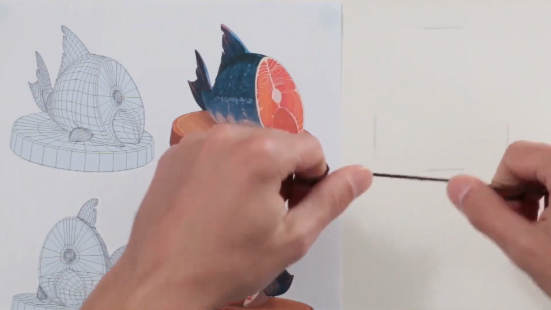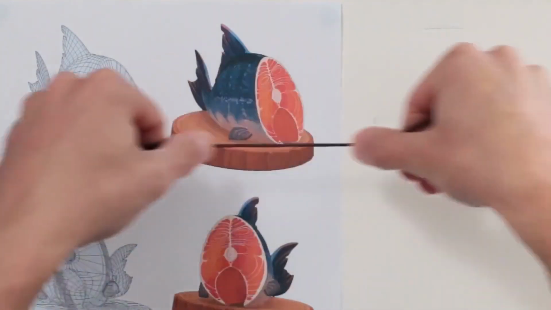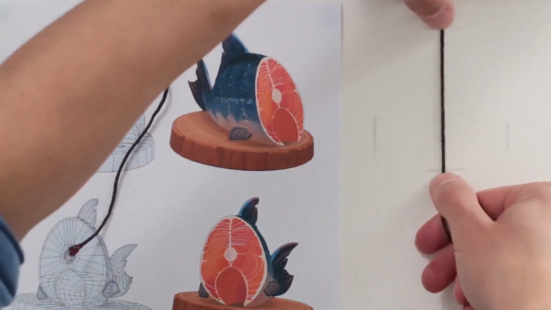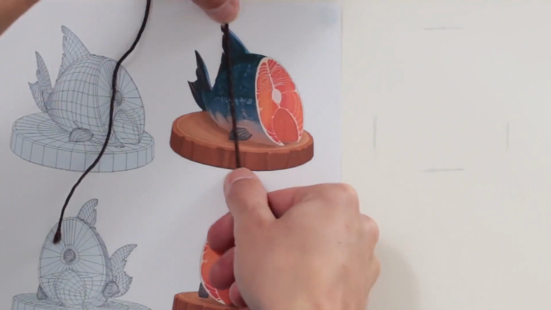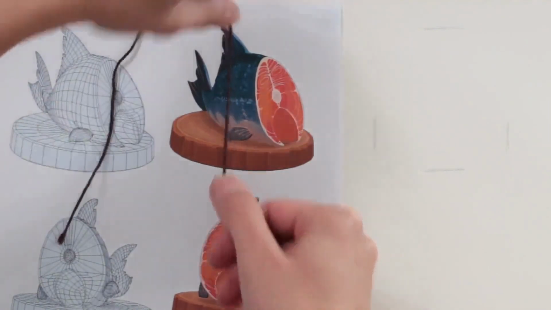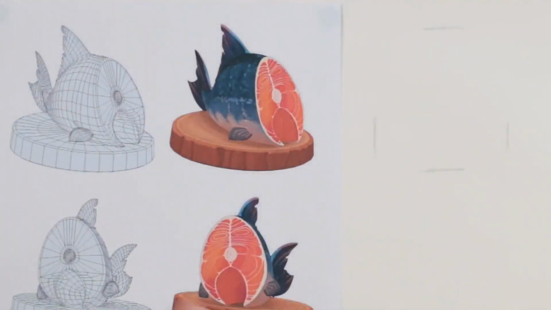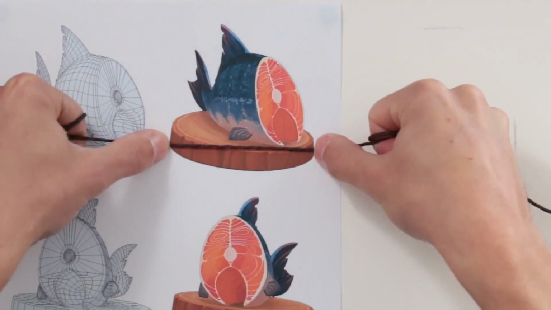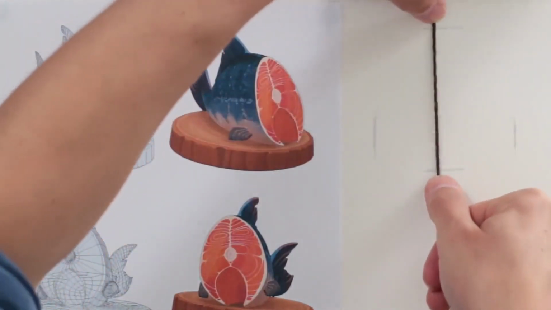I'm going to measure this with a string, so left to right, that looks a little bit narrow, and top to bottom looks pretty good, maybe a touch short. So let's make it slightly wider, and I do this always by eye first. Draw it by eye, check by eye, make adjustments, and then measure. So I had my best guess before I measured. Now let's double check. Great, now the width looks good. Check the height again.